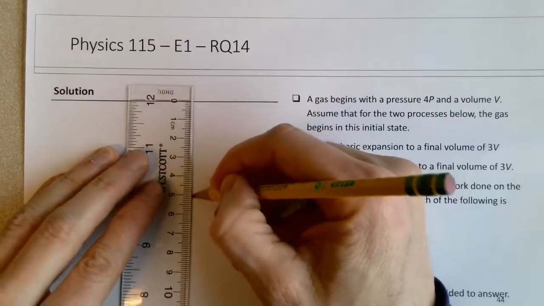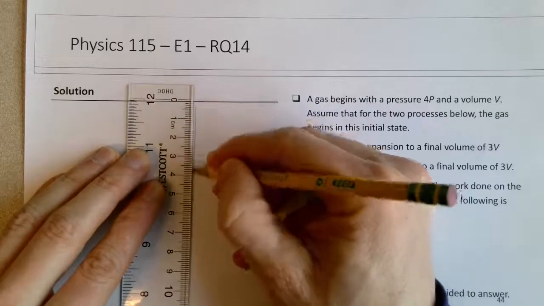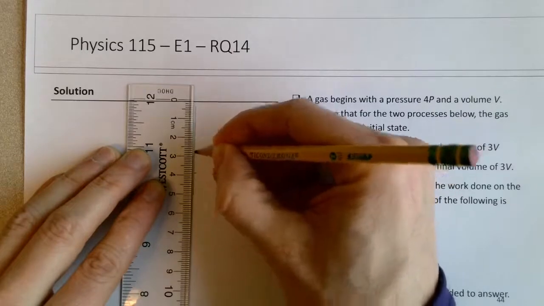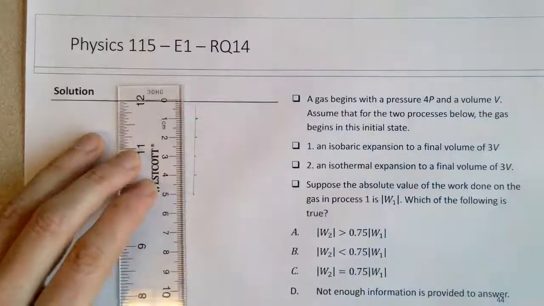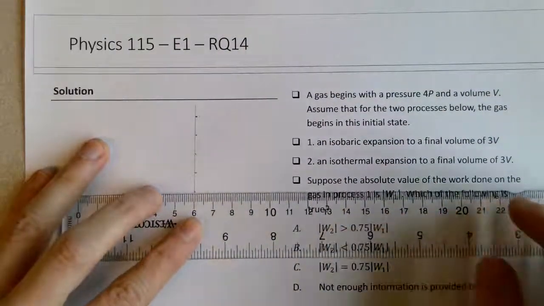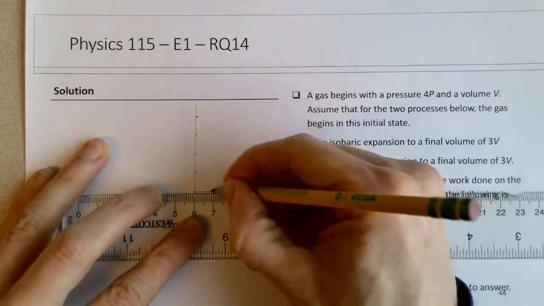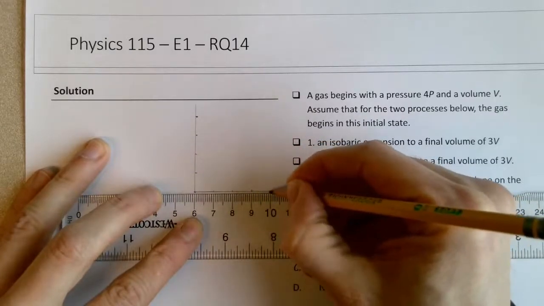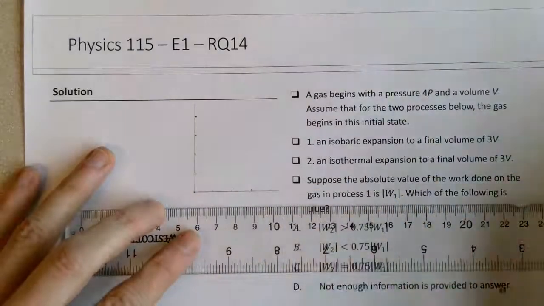So let's start out trying to draw this process here. I've got 1, 2, 3, and 4, which will represent my pressure. This will be my origin, and then up to V, 2V, 3V.